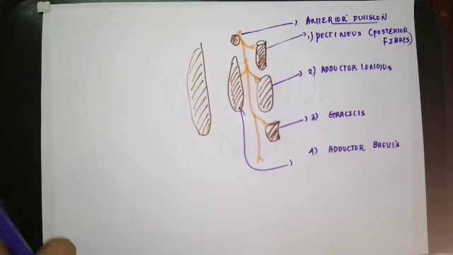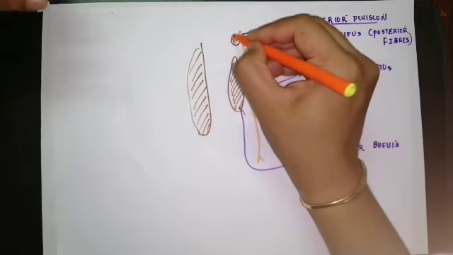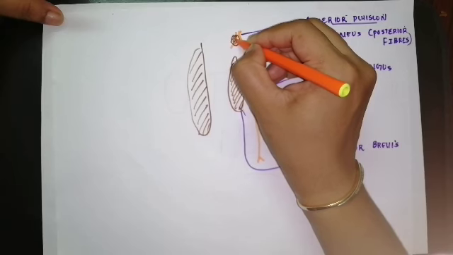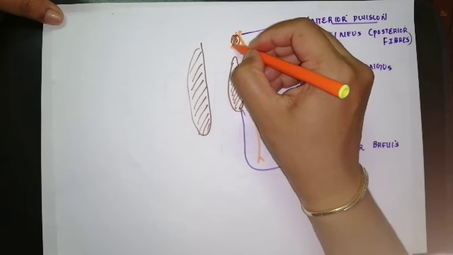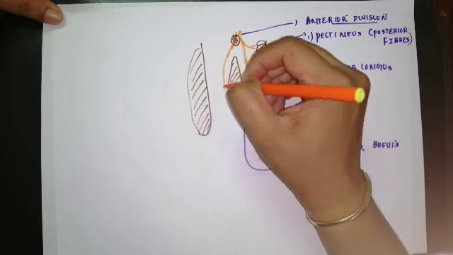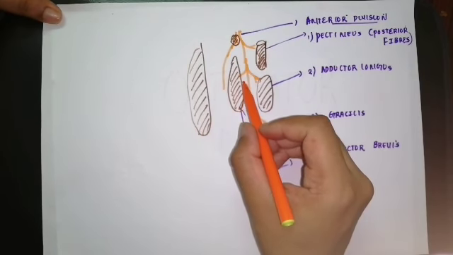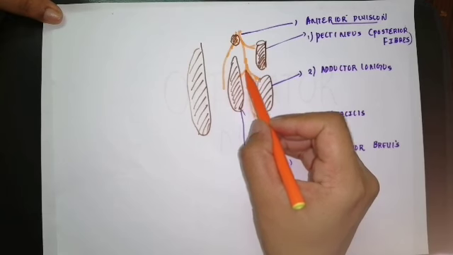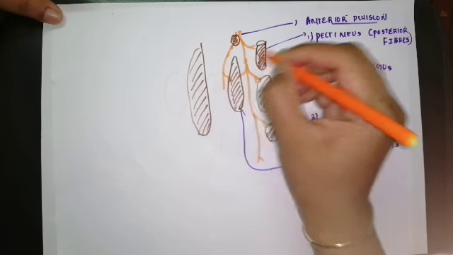Now which is posterior division, we know that the posterior division is passing through the obturator externus. It is supplying this muscle and it passes behind the adductor brevis, and in case this muscle is not supplied by the anterior division, it may supply this muscle also.